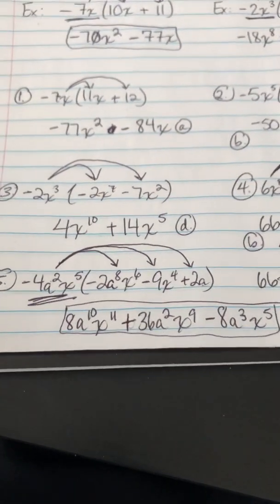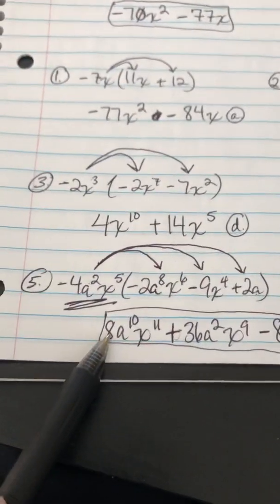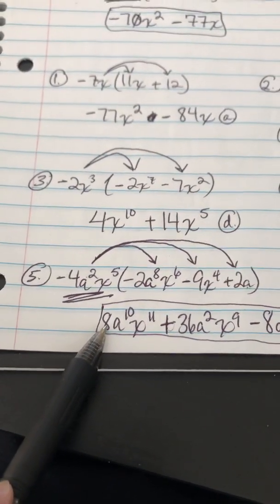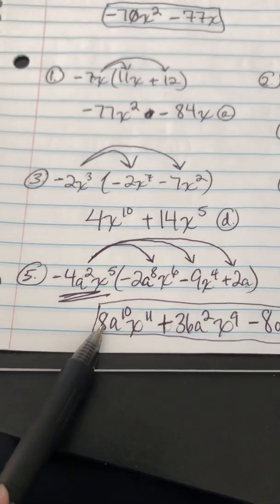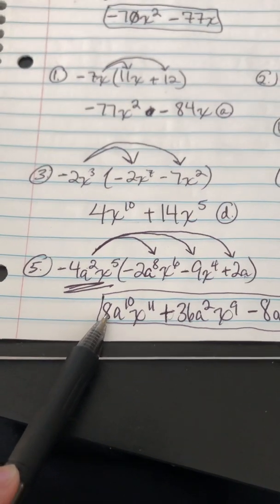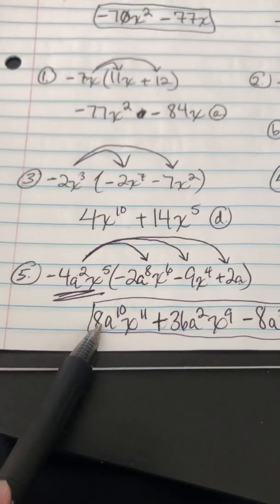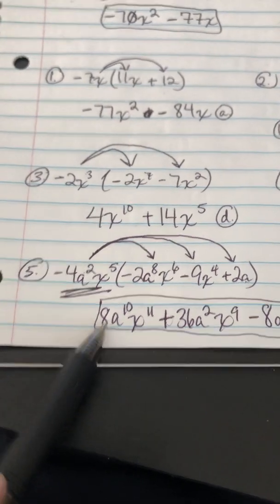It's super easy. So that one was, let's see, that's a really long one, and that looks like letter D, huh? That's letter D, you guys. Yep, letter D. And we're done. We are done.